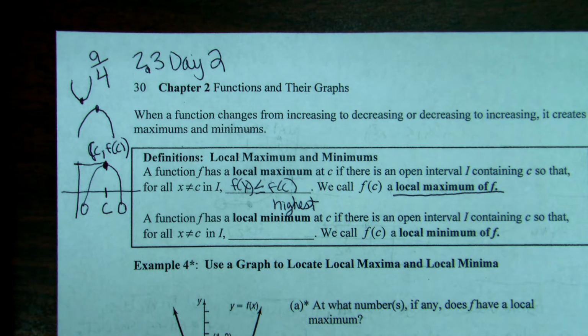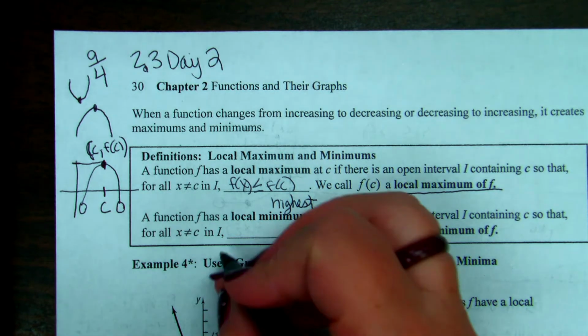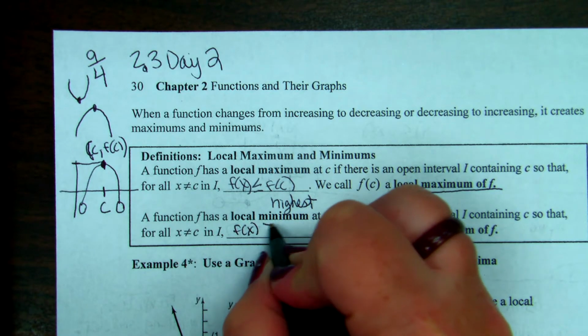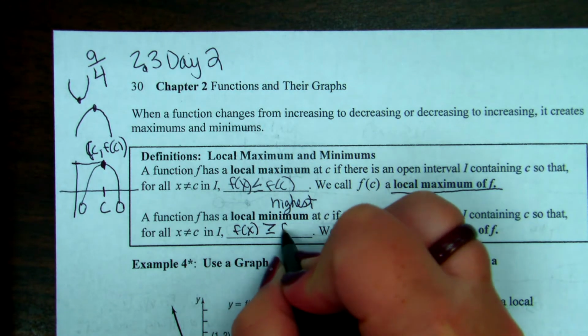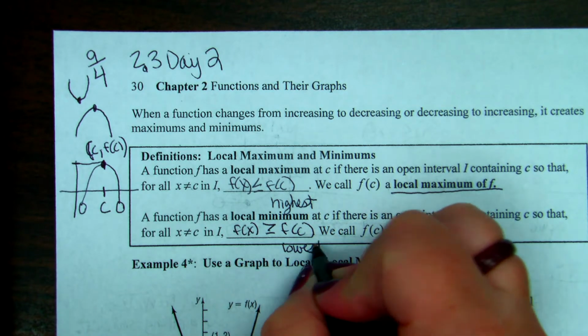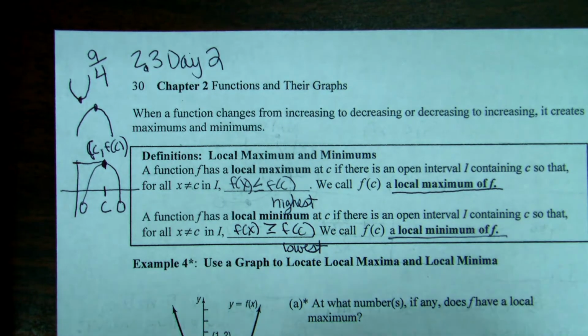A function has a local minimum if there's an open interval I containing c, so that for all x that are not equal to c in I, f of x is greater than or equal to f of c. F of c is the lowest. We call f of c a local minimum of f.